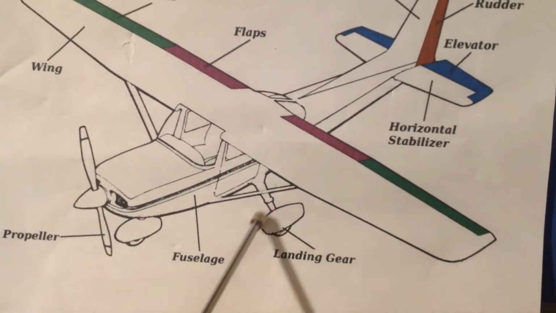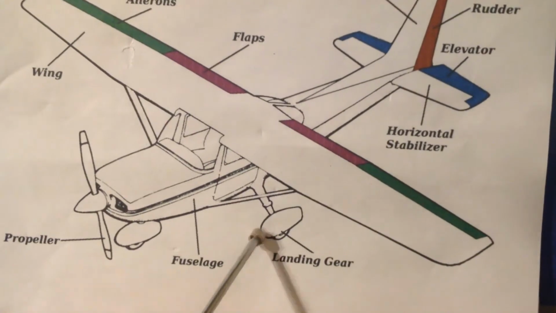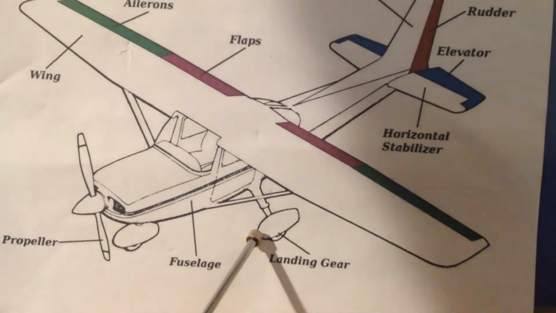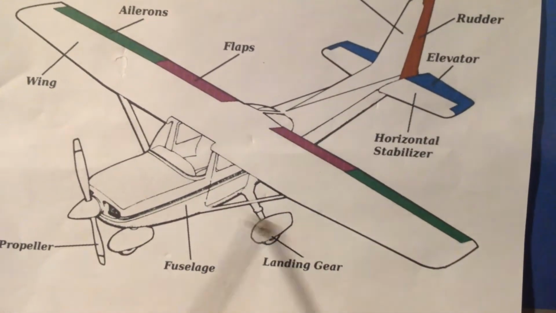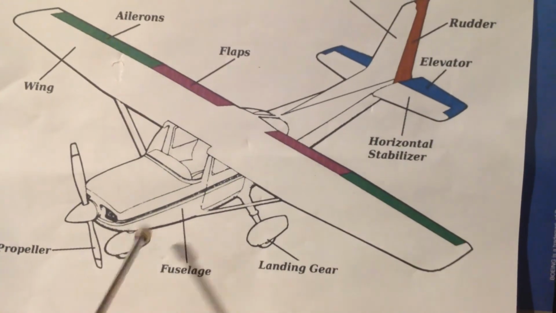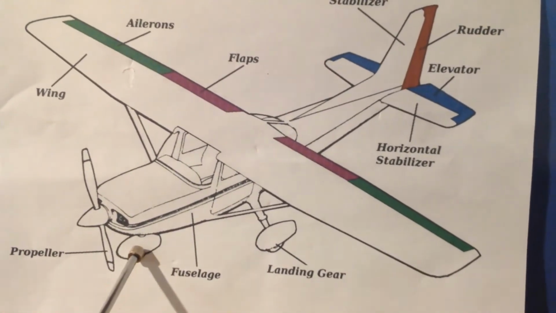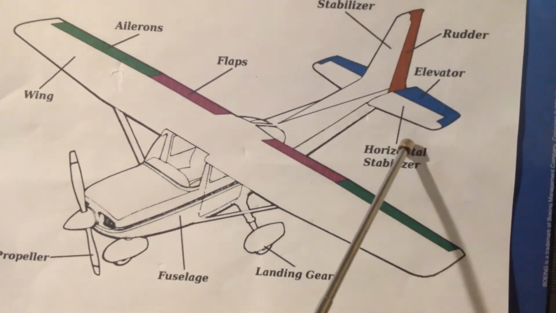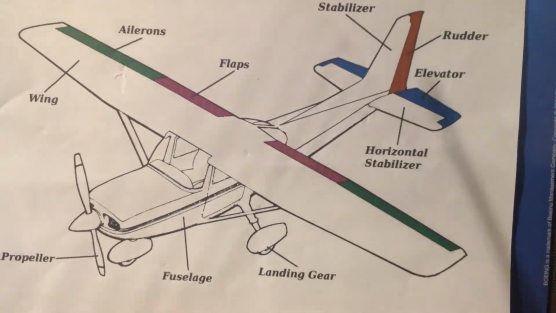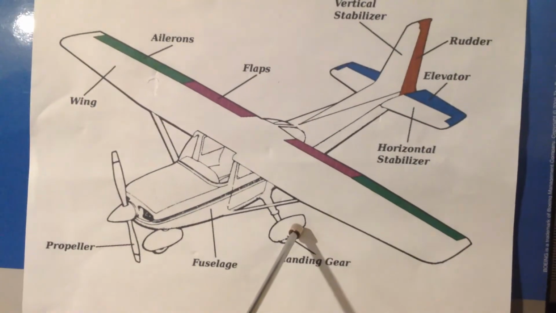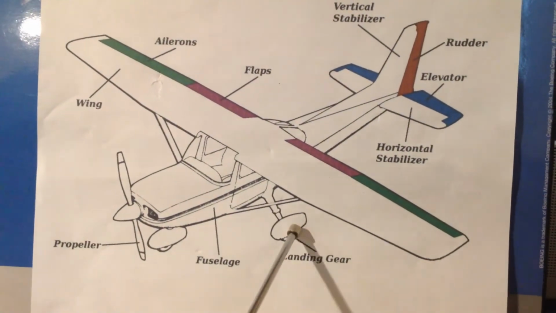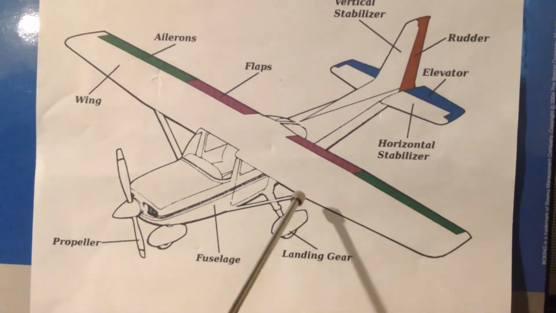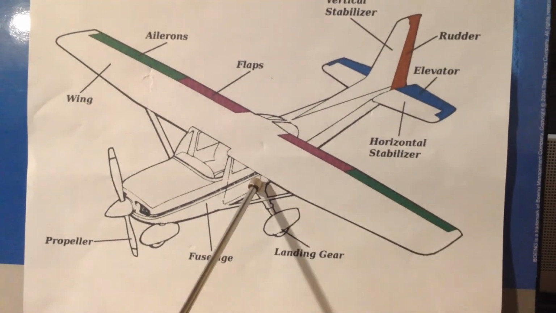Attached to the fuselage you have your landing gear, which maneuvers the plane on the ground. So the Cessna 172 has tricycle landing gear, which means that the front wheel is in the front. There are also airplanes that have this wheel in the back, which are called tail draggers. The Cessna 172 also has fixed landing gear, which means that the landing gear cannot retract into the fuselage.